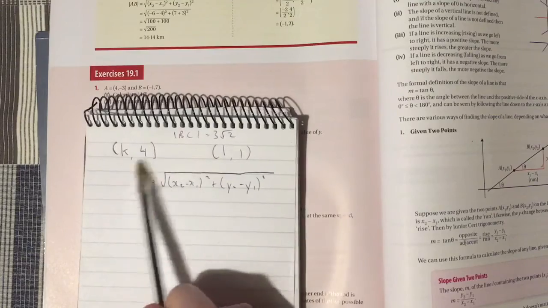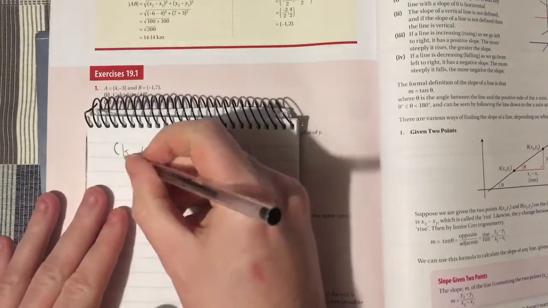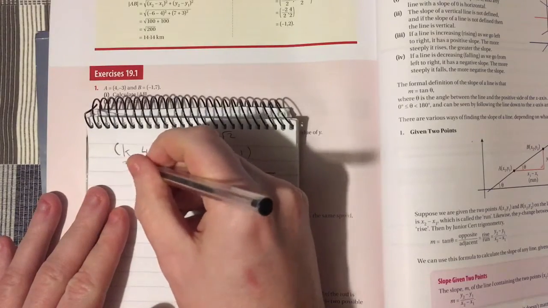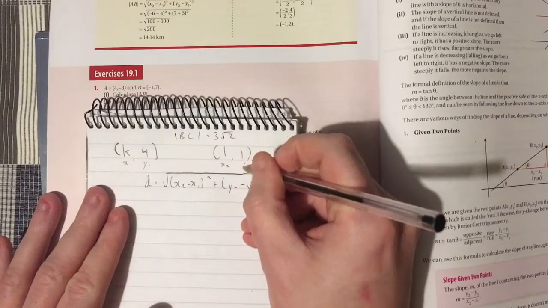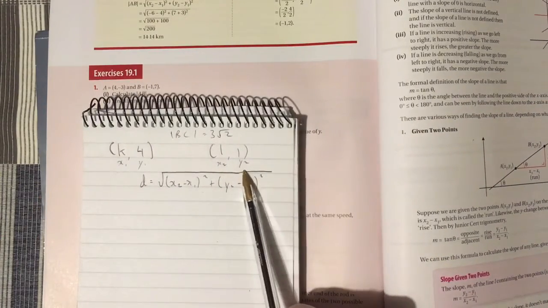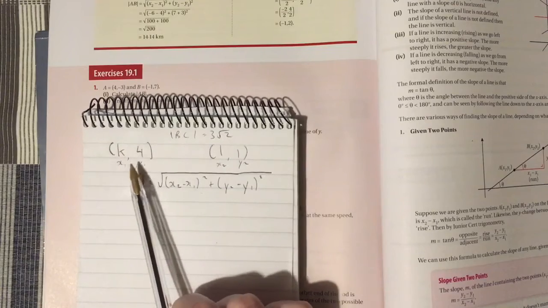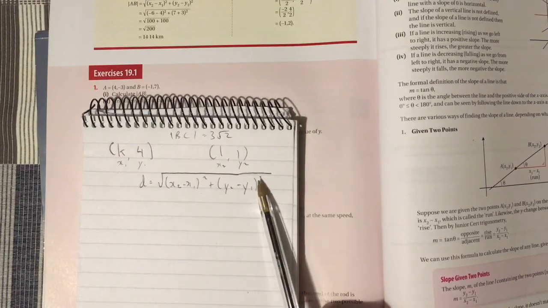It doesn't matter which one of these I call x1, y1, and which one I call x2, y2. So I'll call this x1, y1, and this x2, y2. You could also do it the other way around, but the ones need to be together, the twos need to be together.